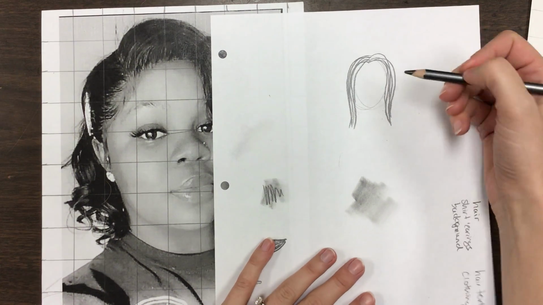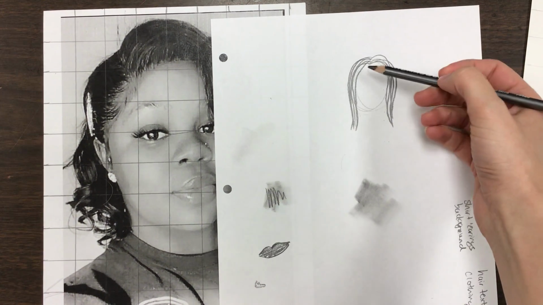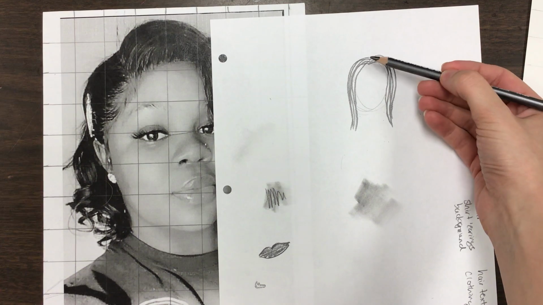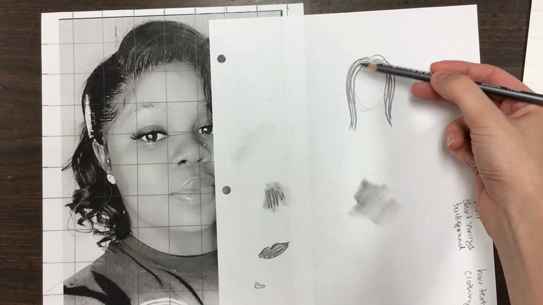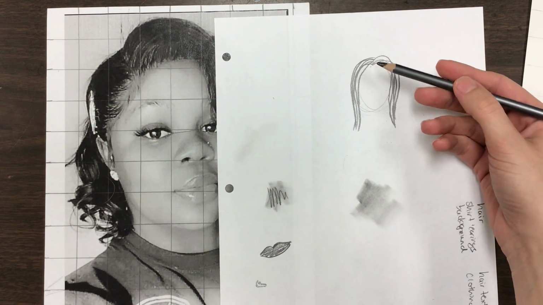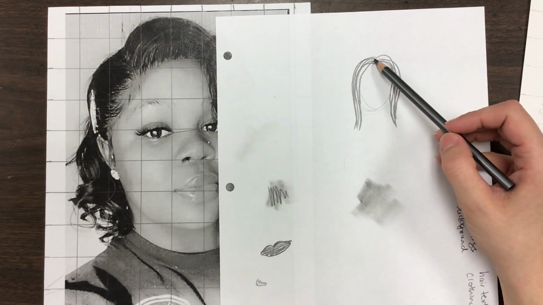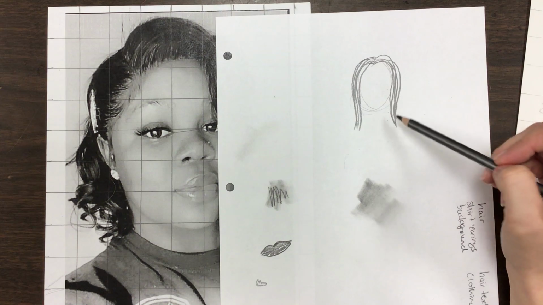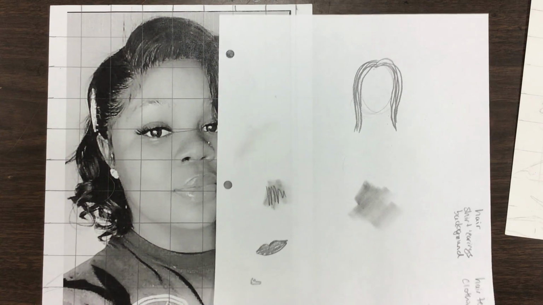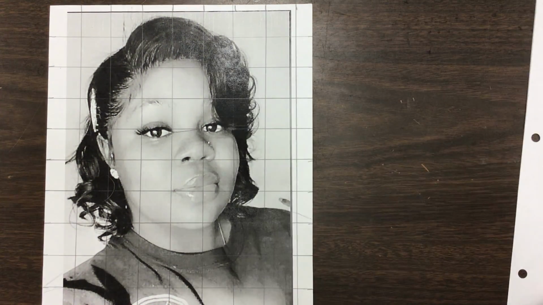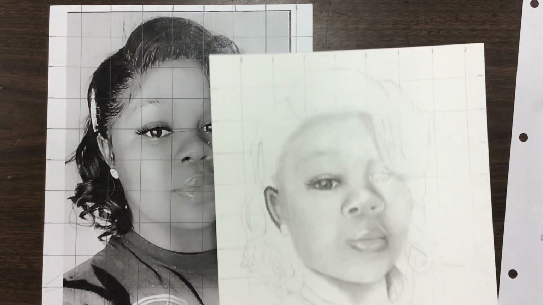Now our hair catches highlights and shadows, so it is not going to be the same tone from the top of our heads all the way to wherever the hair ends, no matter how short or long it is. There are some spaces on our heads where it will be a solid value, but it will not continue throughout the whole head of hair. So we just want to keep that in mind. We're trying to grow as artists with how we perceive value.